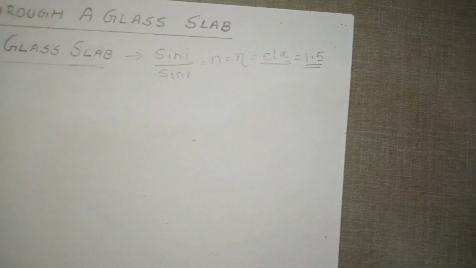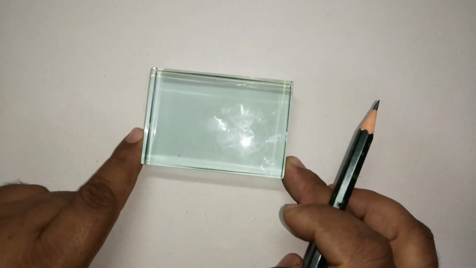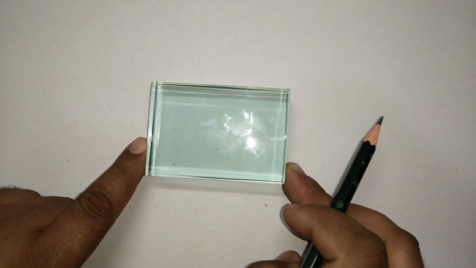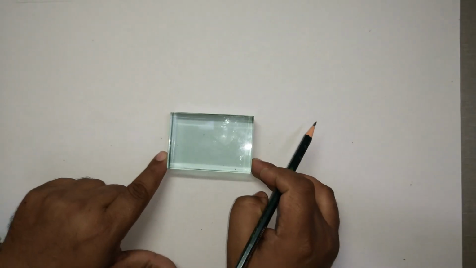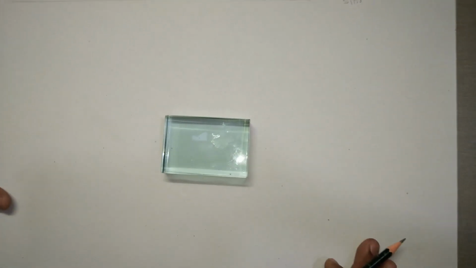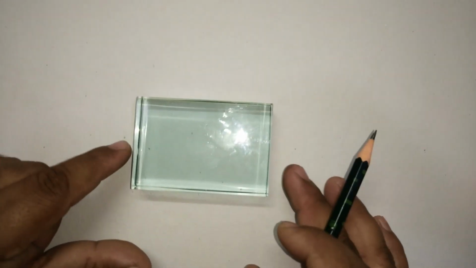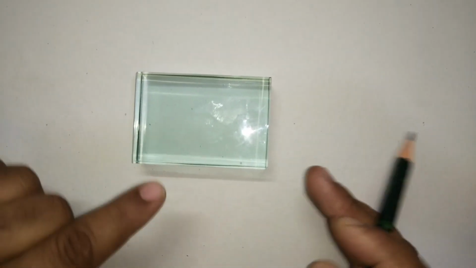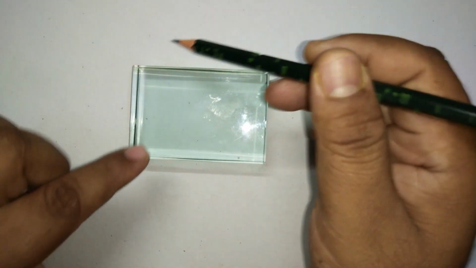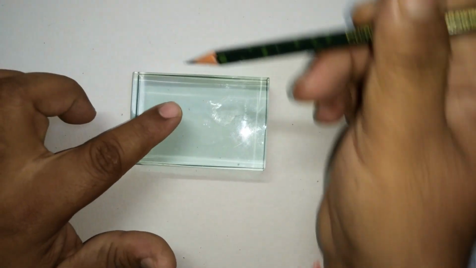Right, so let's begin with this experiment. For that I have a glass slab here, which I keep in the center of this paper. Now after keeping it in the center of the paper, what do I need to do? First, I'm supposed to take the outline. I'm supposed to trace the boundary of this glass slab, right? Let's do that.